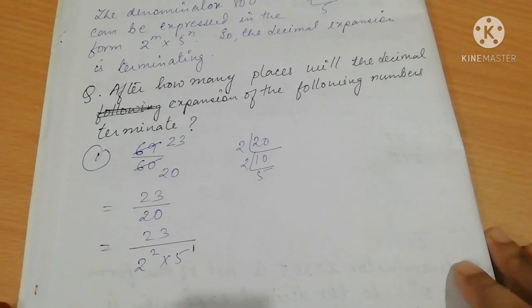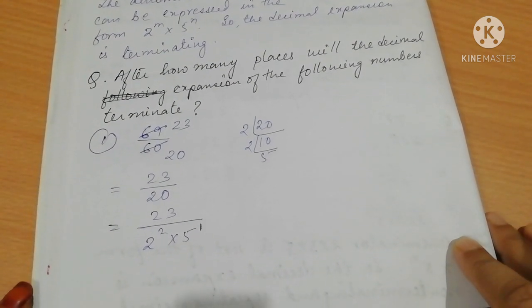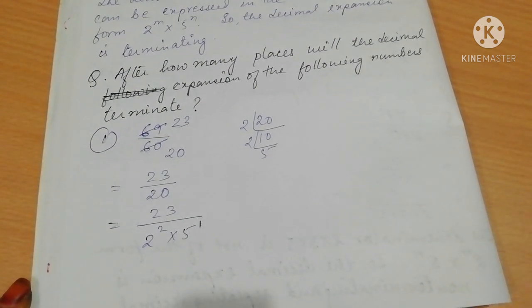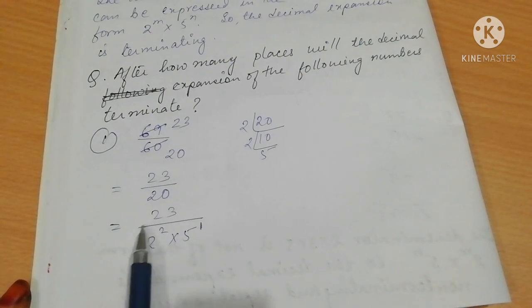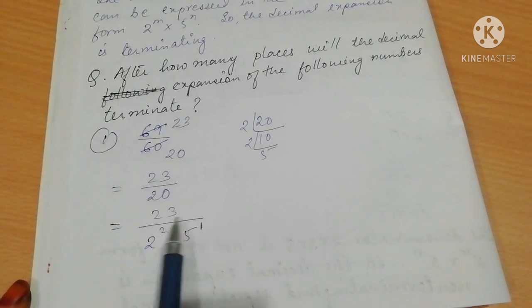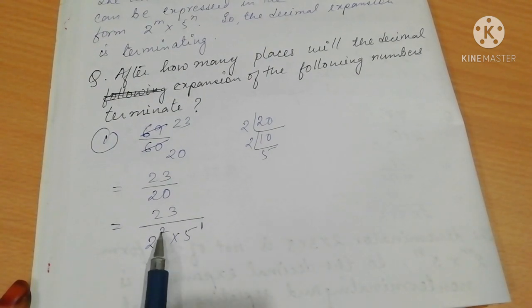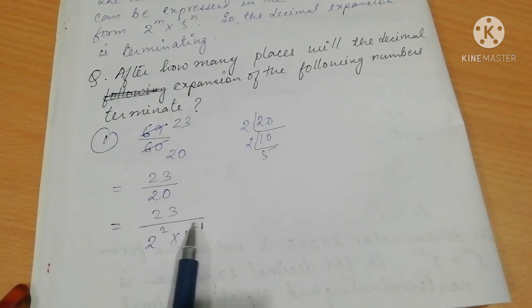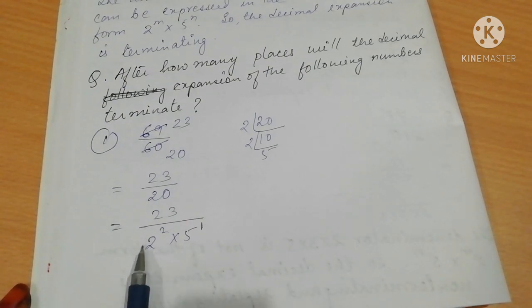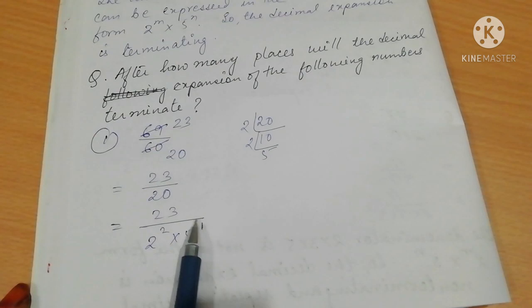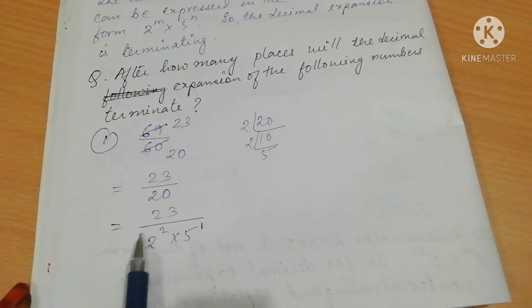A little small hint will give you the correct answer. So it is in the form 2 to the power m into 5 to the power n. So this will be a terminating decimal expansion that we know from the above questions.